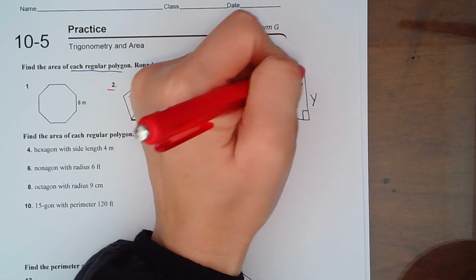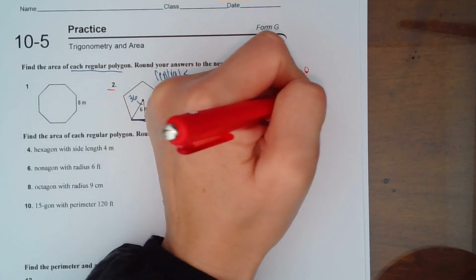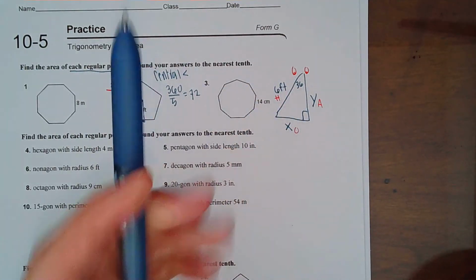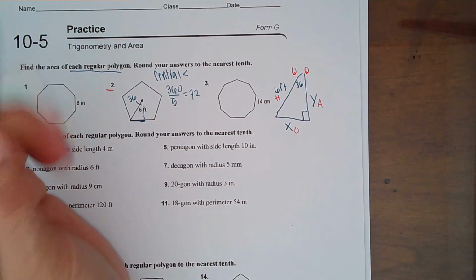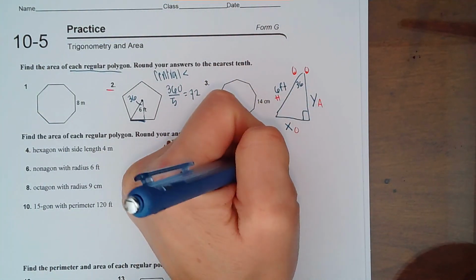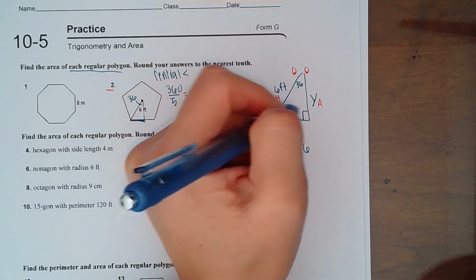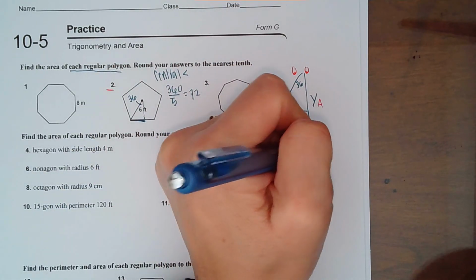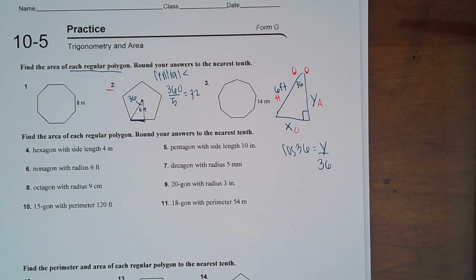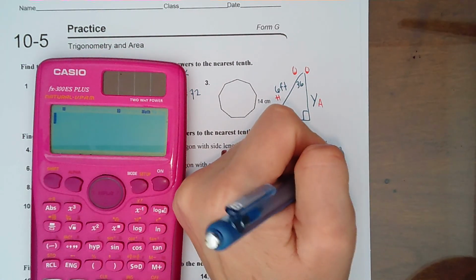So I'm going to just put my googly eyes on. This is obviously my hypotenuse. This would be my opposite, and this is my adjacent. So I'm going to start first by finding my Y, or my apothem. So this is my hypotenuse and my adjacent, which is going to be cosine 36, right? CAH, cosine equals adjacent over hypotenuse, so Y over 36. Well, to get Y by itself, I'm going to multiply both sides by 36.